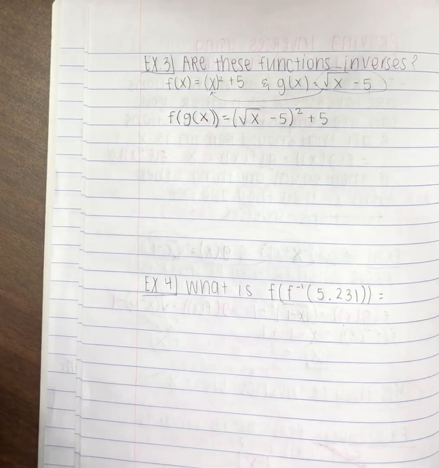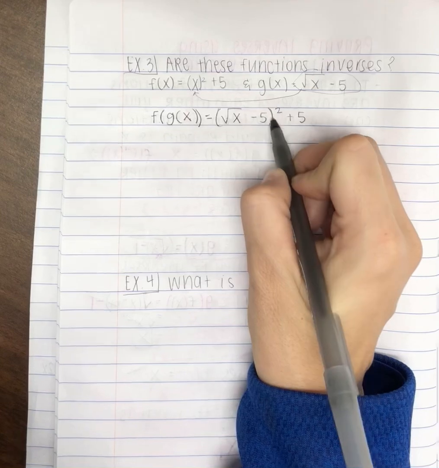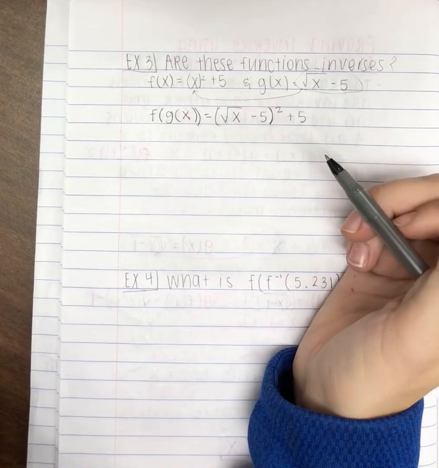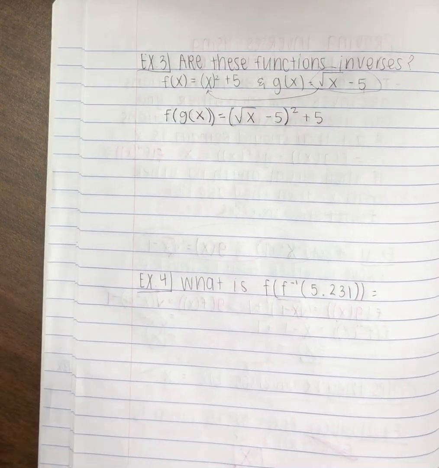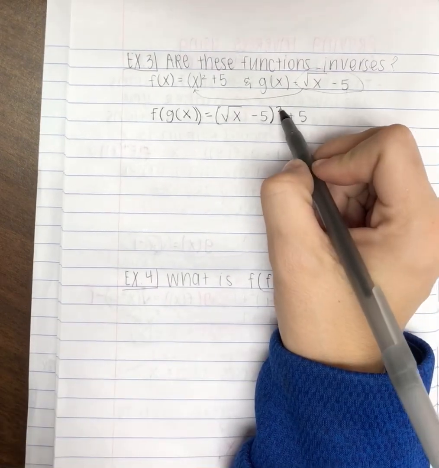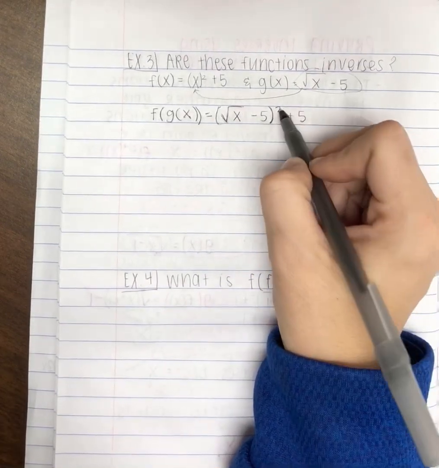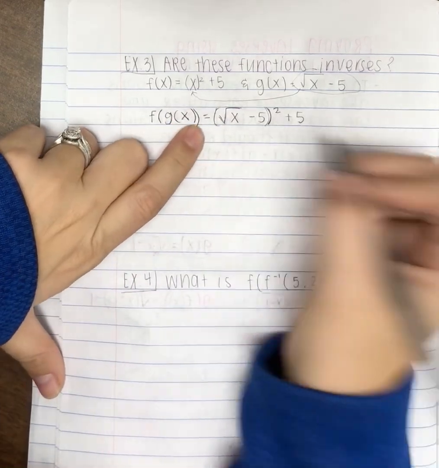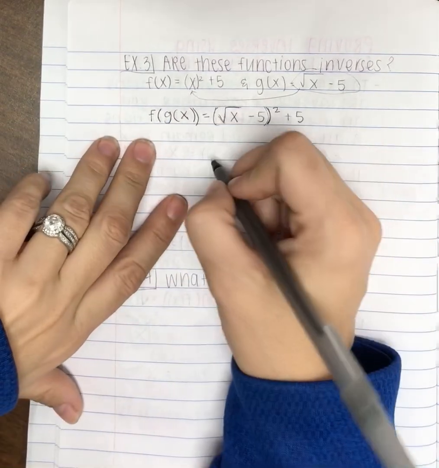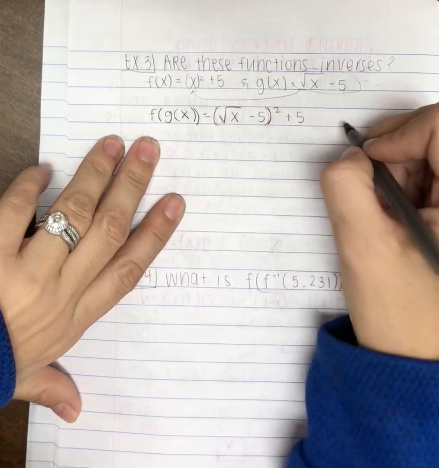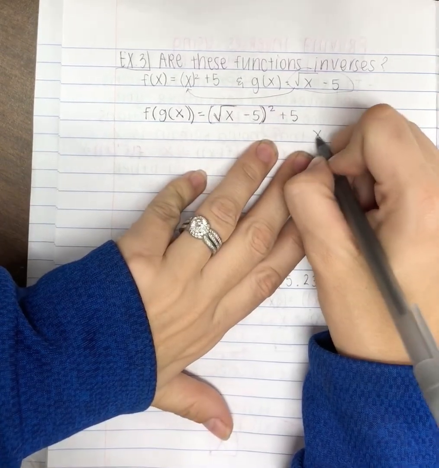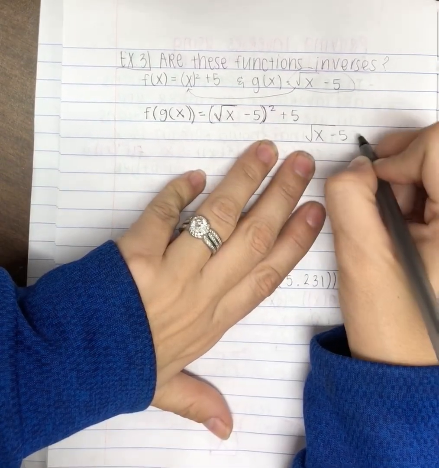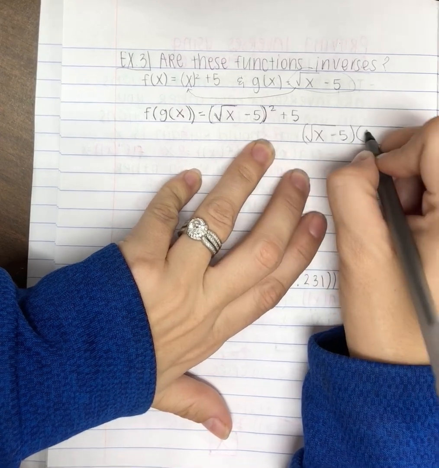Since this whole thing is squared, I have to simplify that first. This squared doesn't just go with the square root, so we can't just cancel that out. It goes with the whole thing. When you square something, that means you have that times itself. So I have this times itself.